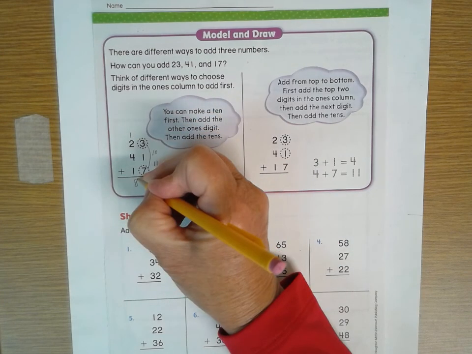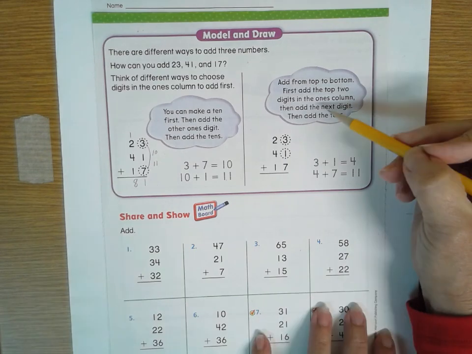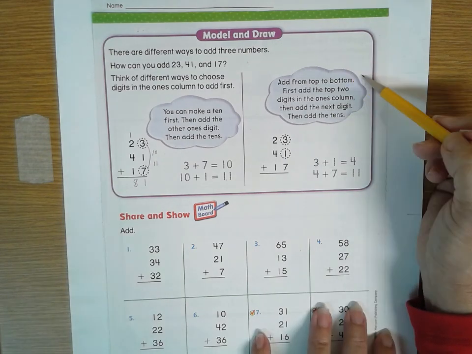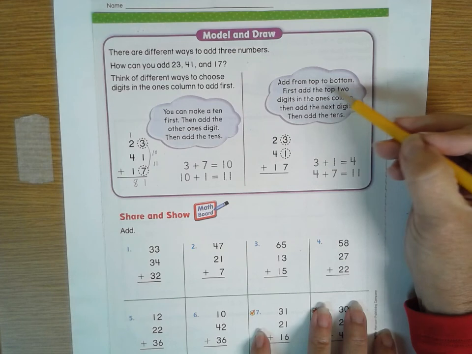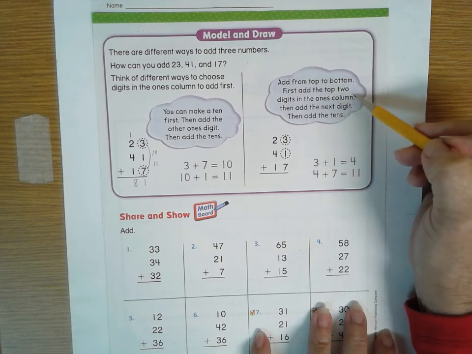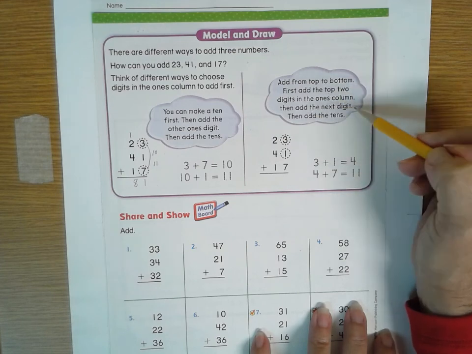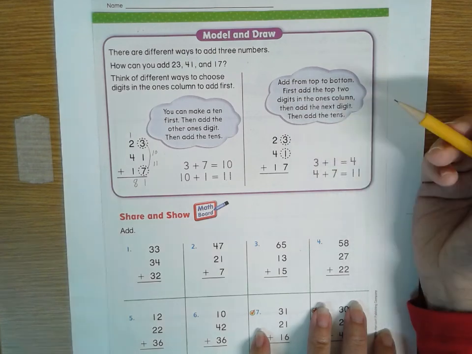On this side, it says add from top to bottom. First add the top 2 digits in the ones column, and then add the next digit, and then add the tens. So you don't have to make a 10. I just think it makes it easier to add, but some people don't see that.